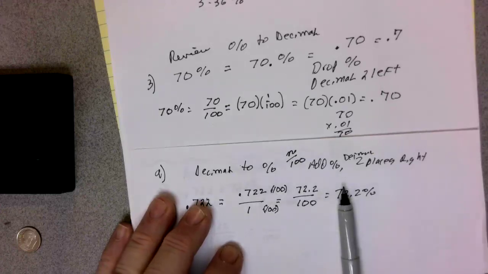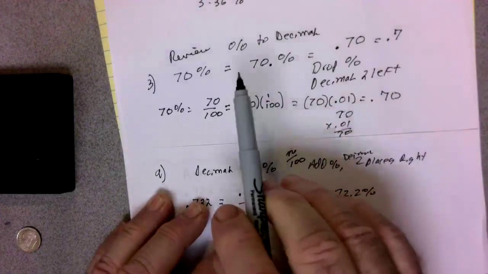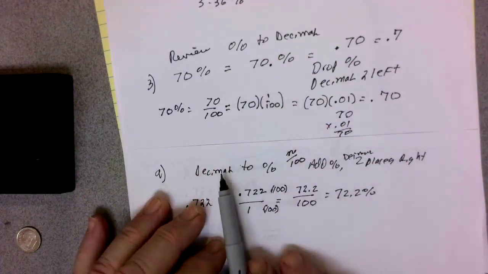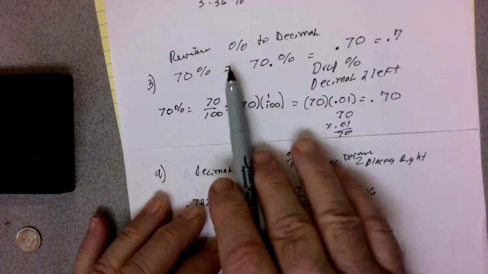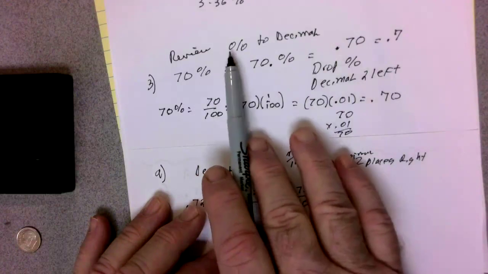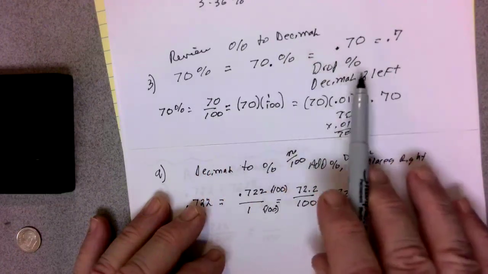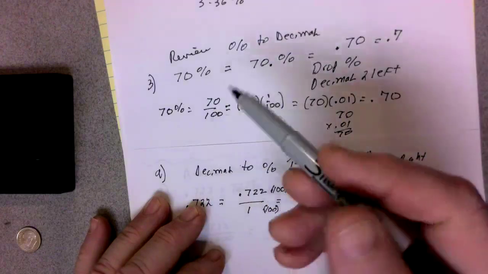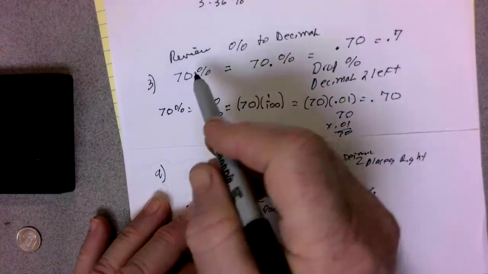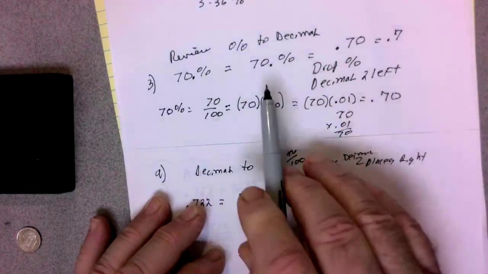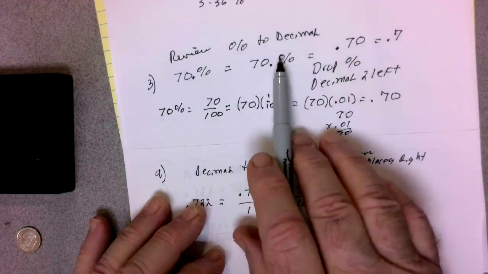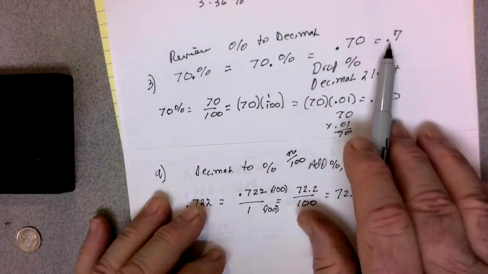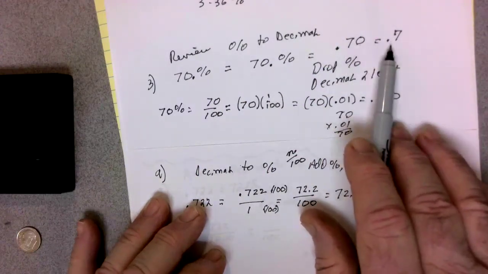So let's just do a quick review. What we primarily did on these problems was we converted percents to decimals, and then we converted decimals to percents. The shortcut method for going from a percent to a decimal is you drop the percent sign and you move your decimal point 2 places to the left. If you have a whole number as a percent, then you've got an implied decimal point. We dropped the percent sign and moved the decimal 2 places to the left, and we got 70 hundredths, or that could be written as 7/10 as an equal amount.